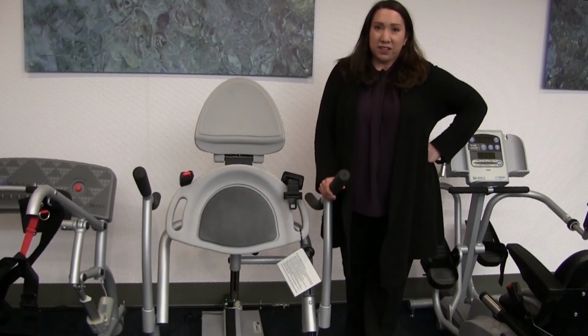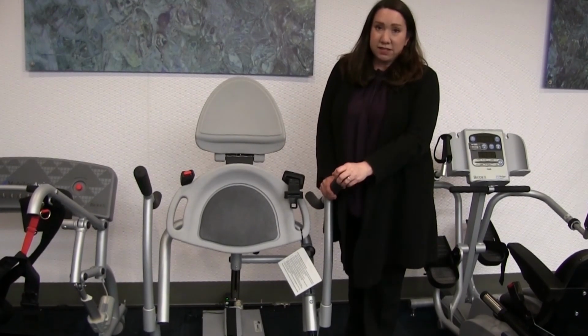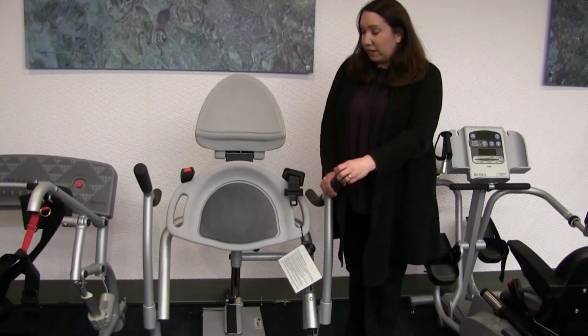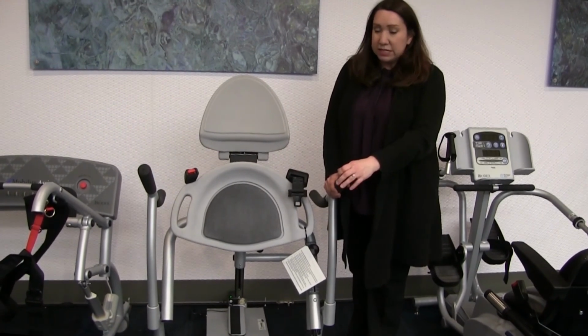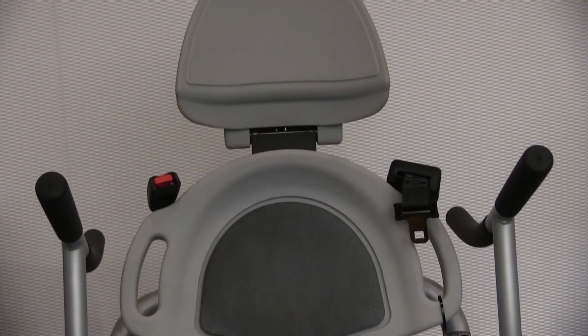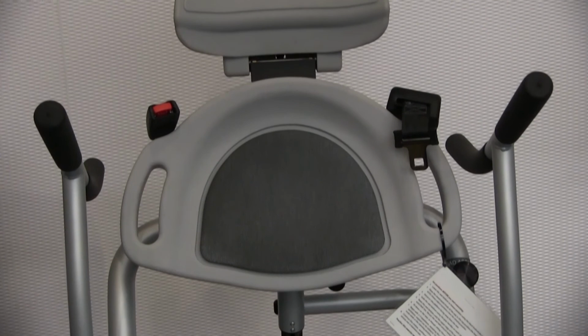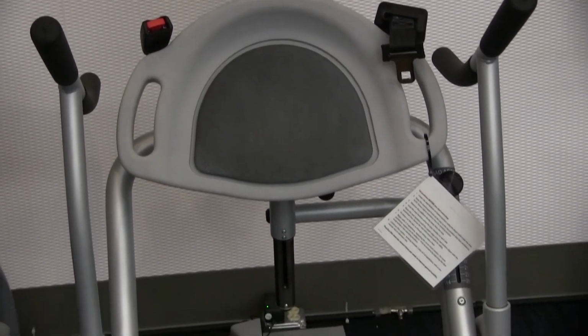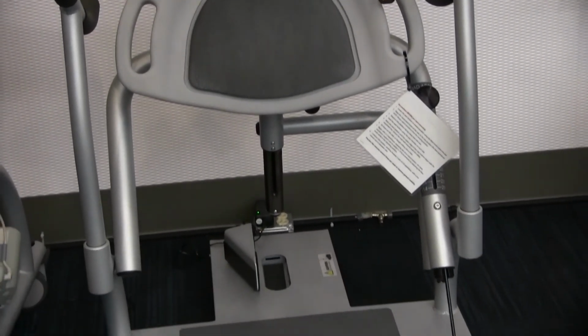The first product we're looking at today is the Biodex sit-to-stand trainer. It's a fantastic piece that is a great addition to any environment, whether that be a PT-driven environment or a wellness-driven environment. It really is going to allow for you to do some activity that is fully functional.